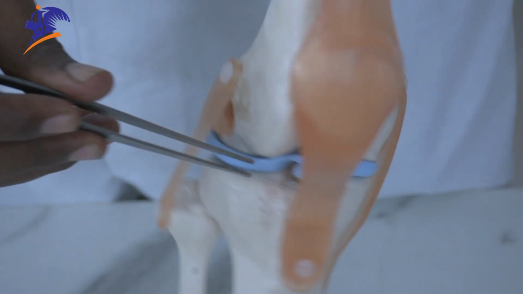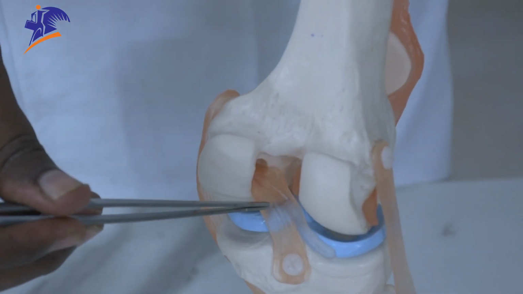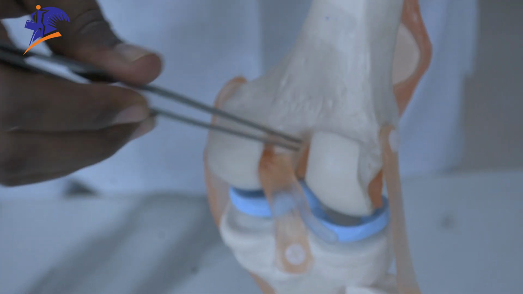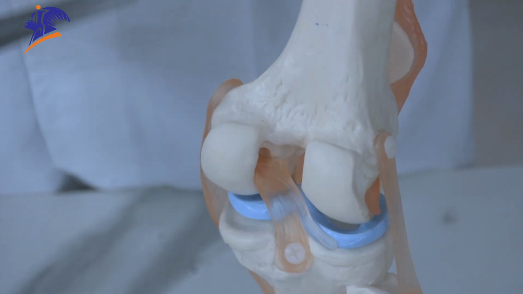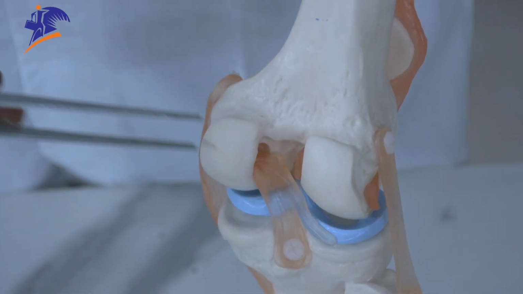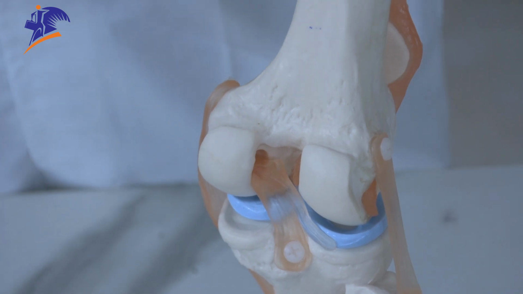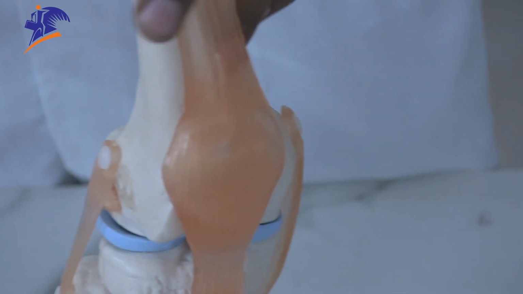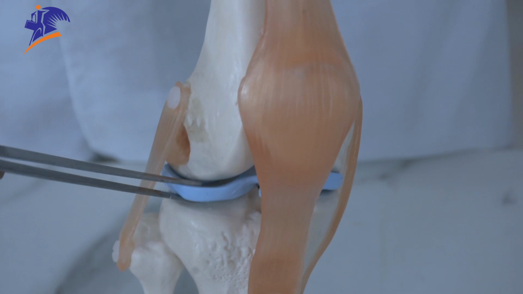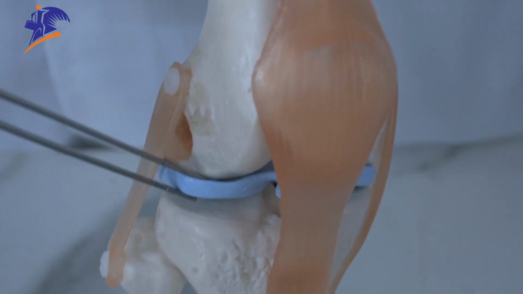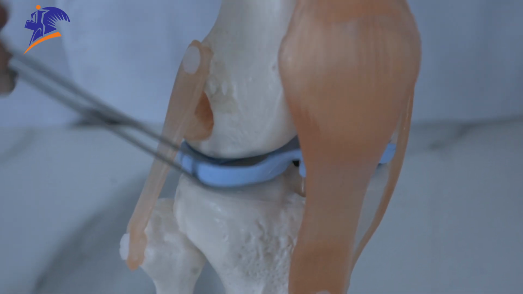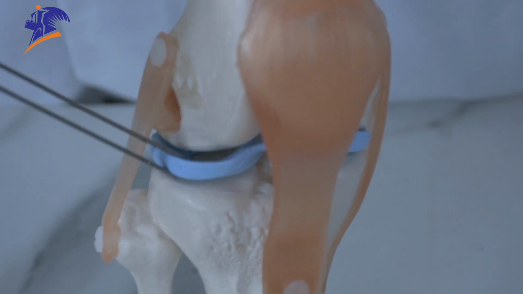Inside the joint, intra-articularly, we have the posterior cruciate ligaments and anterior cruciate ligaments. Also there are other ligaments like the popliteal ligaments and arcuate ligaments. Also we have a very important structure located inside the articular surface of the knee joint, which are the medial meniscus and the lateral meniscus.